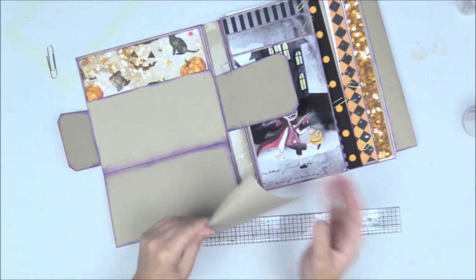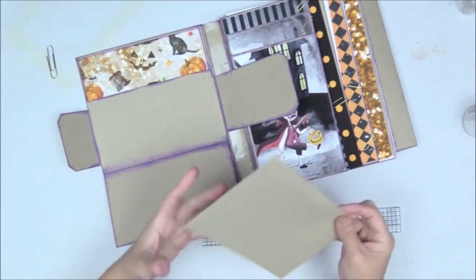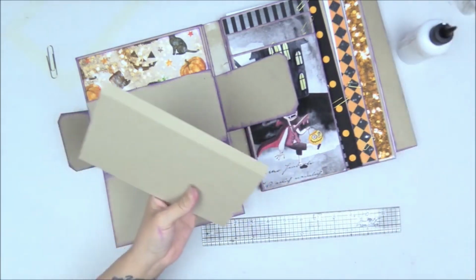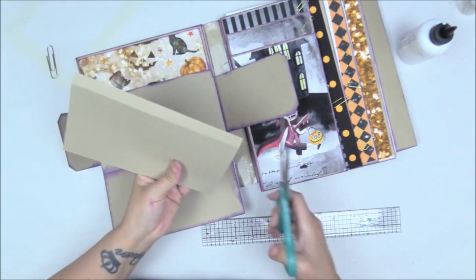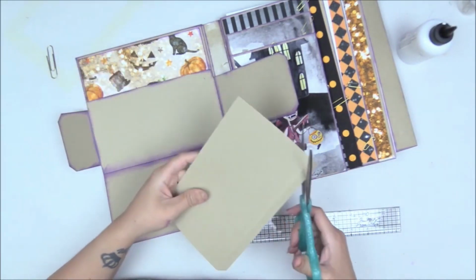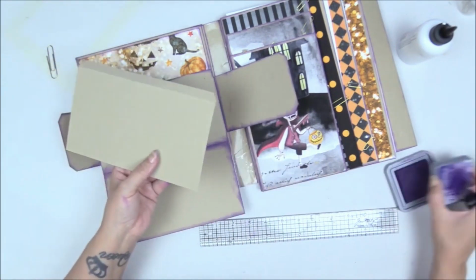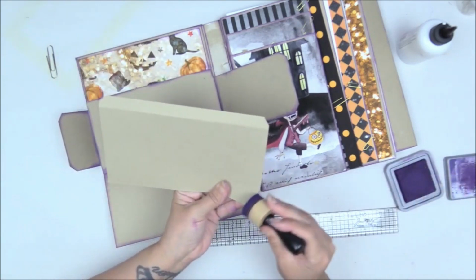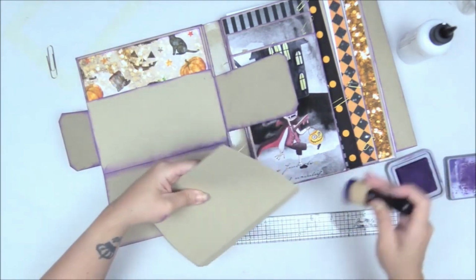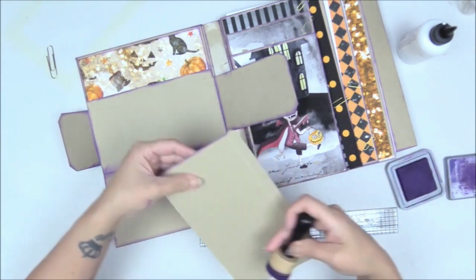Okay, so let me just ink this up. I am going to taper. I don't know why I'm talking so low. Just taper a little bit there, and then let me ink this very quickly because we're 18 minutes in and I barely got anything done yet.